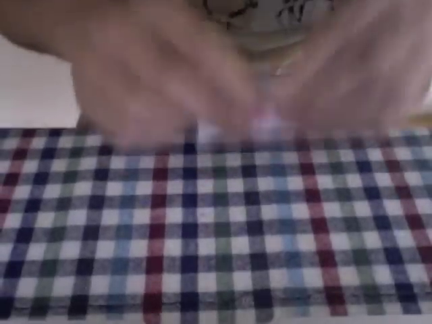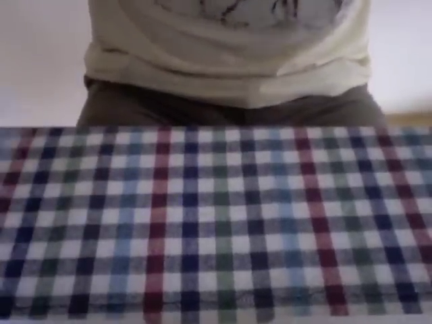So let's go down to the table view here. Look at this tablecloth. Cost 4 lira.